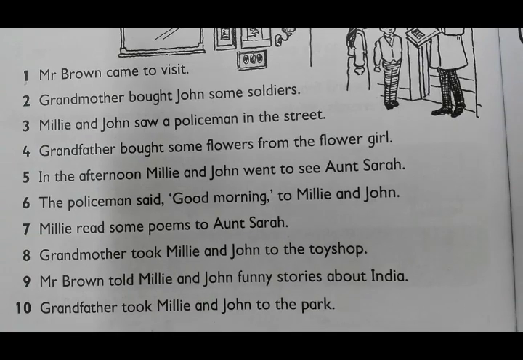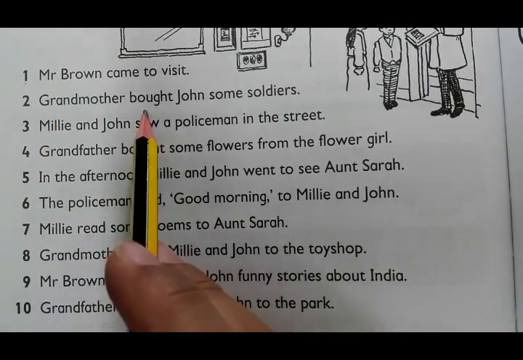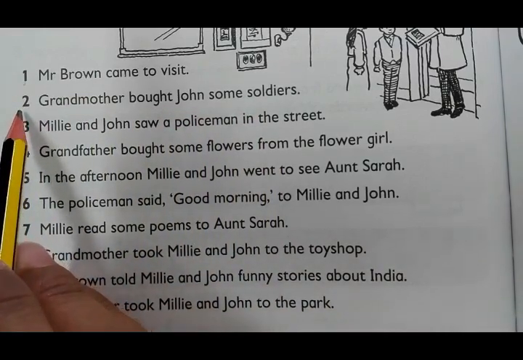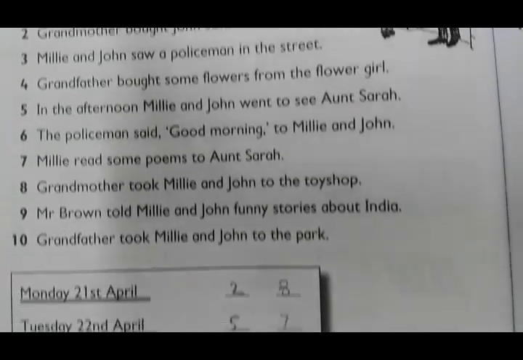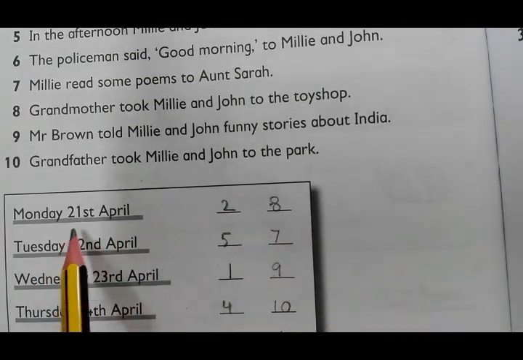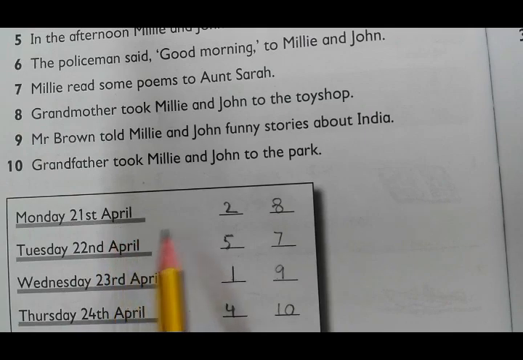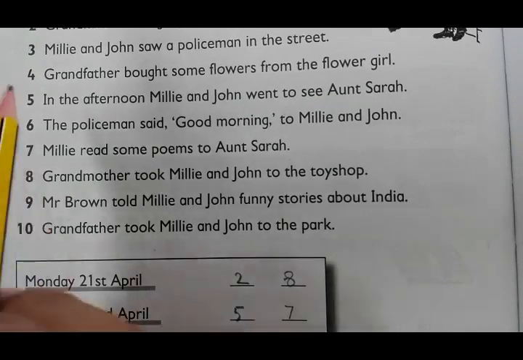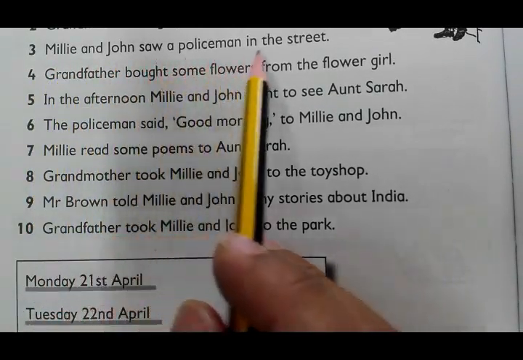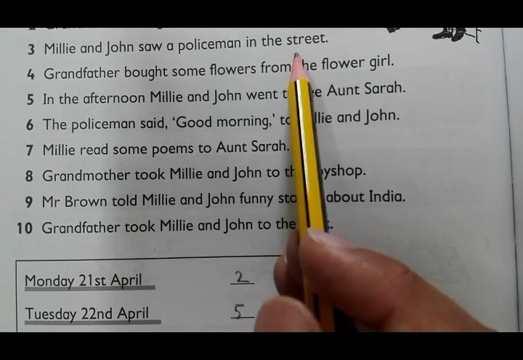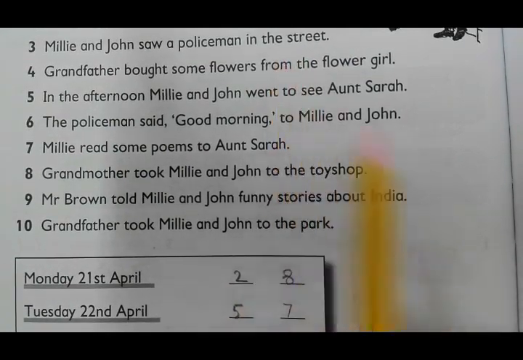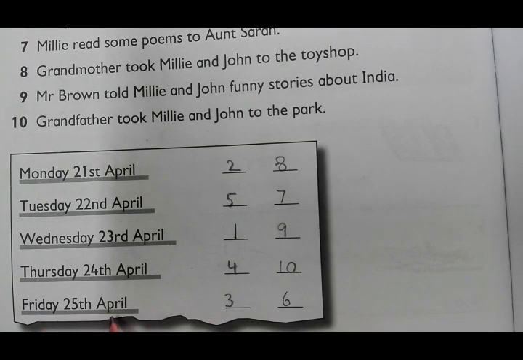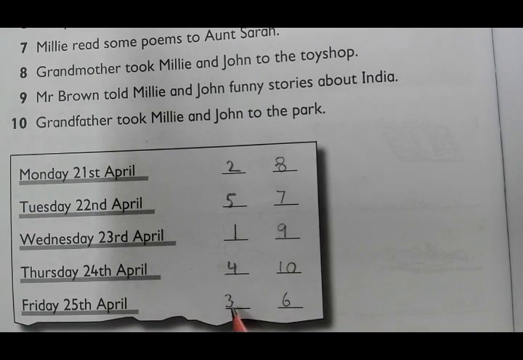Now you will read number two. Grandmother bought John some soldiers. You will write number two. And when did this happen? This happened on Monday 21st April. So you will write here number 2. Number 3. Millie and John saw a policeman in the street. If you see page number 115 of the language book, you will come to know this happened on the last day, Friday 25th April. So write here number 3.